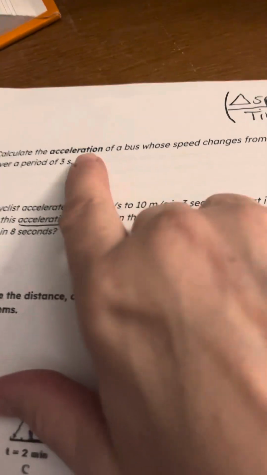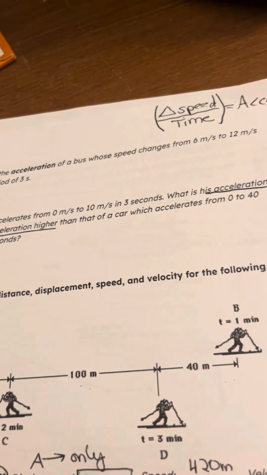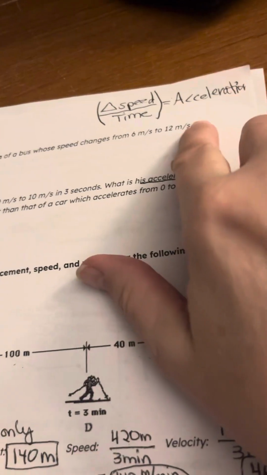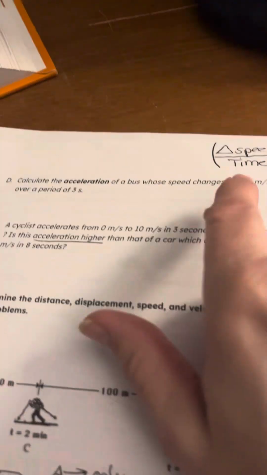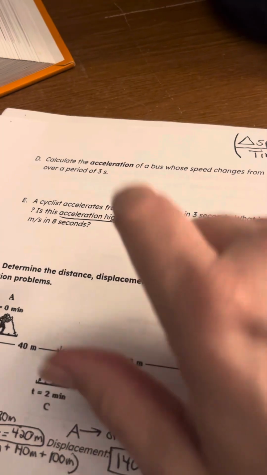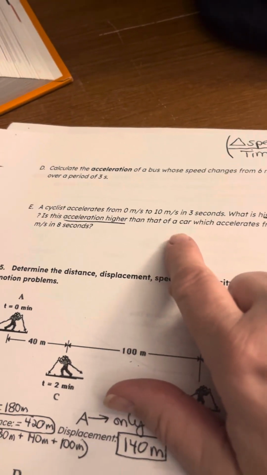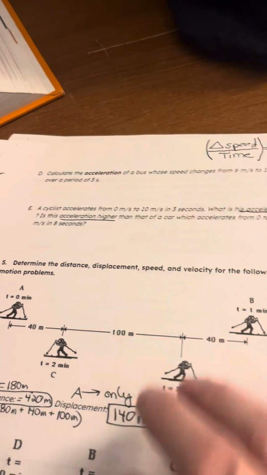you're going to be looking at acceleration, and that's where you're taking the change in speed. That triangle is a change in speed over time is acceleration. So you're looking at 6 to 12, and you're going over 3 seconds. It's very similar to our homework example. Another one here, just like our homework example. So try these both out, and I will post out the final math answer, okay?